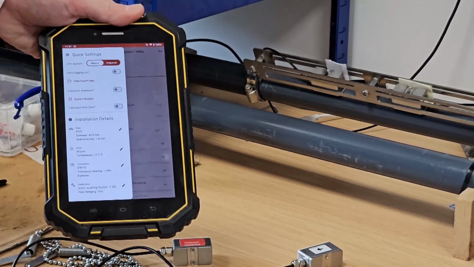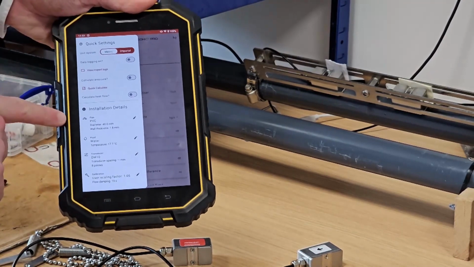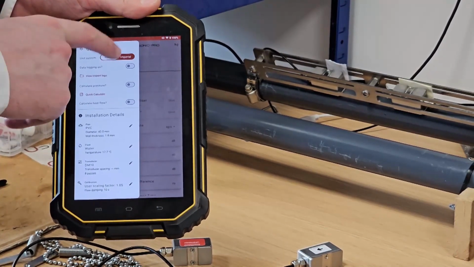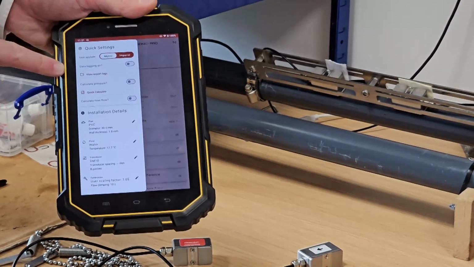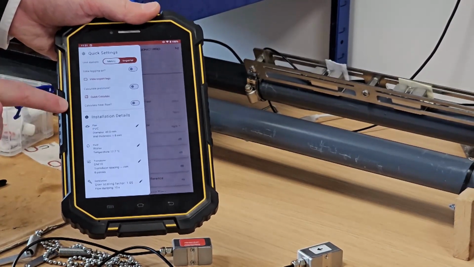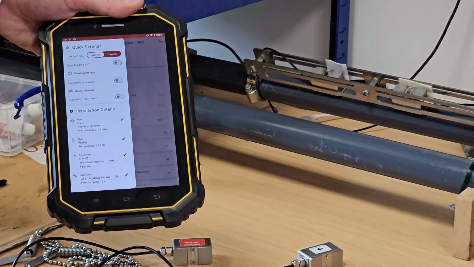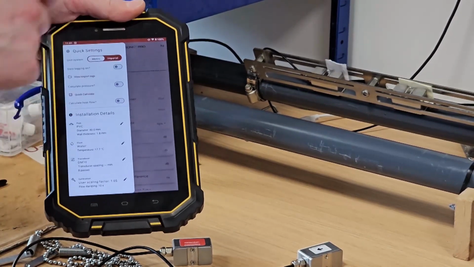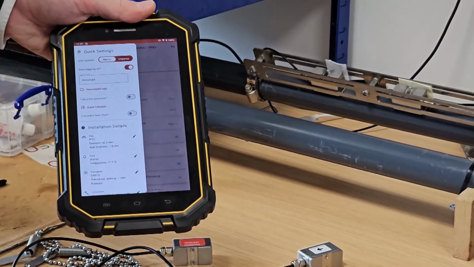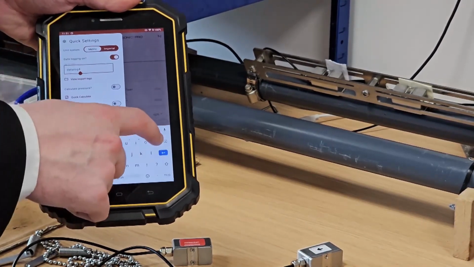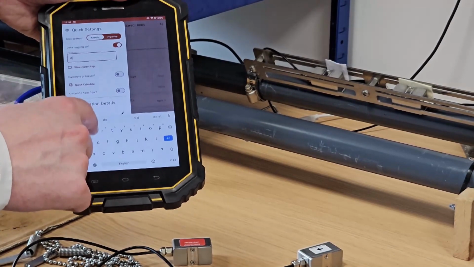And finally, in this sidebar, you can see we have our quick settings panel, which has toggles for metric versus imperial units. It also has toggles for data logging, pressure calculation and heat flow calculation. Right now these are all turned off, but you see I'll turn data logging on so that we can show you the data logged file afterwards, and we'll call this demo.